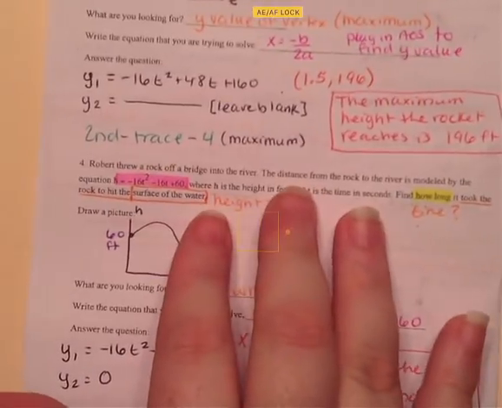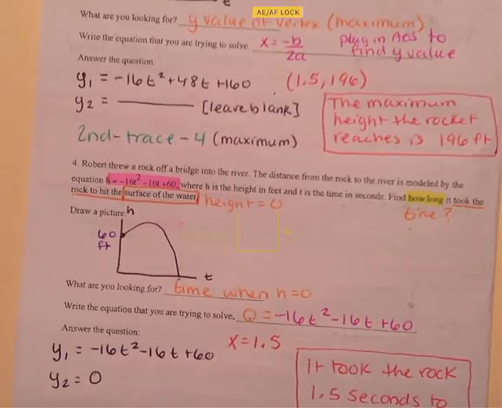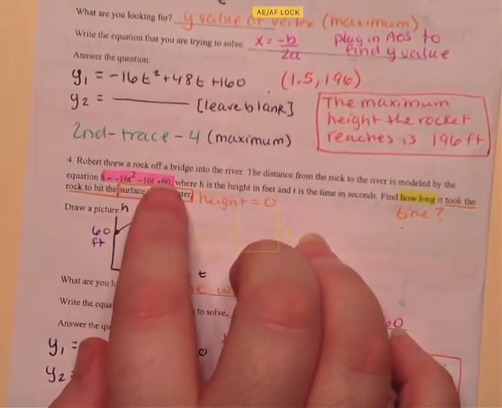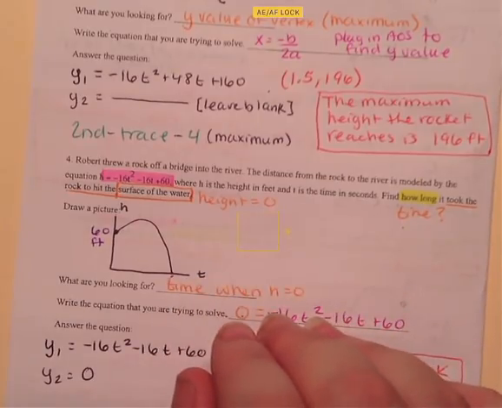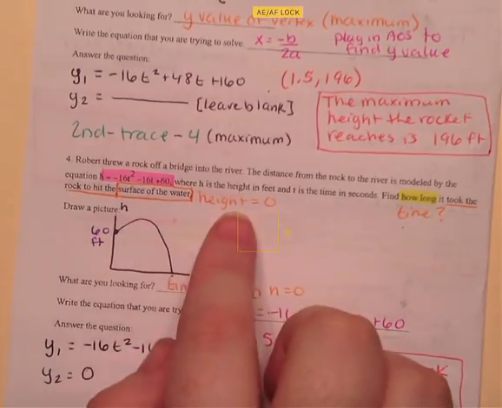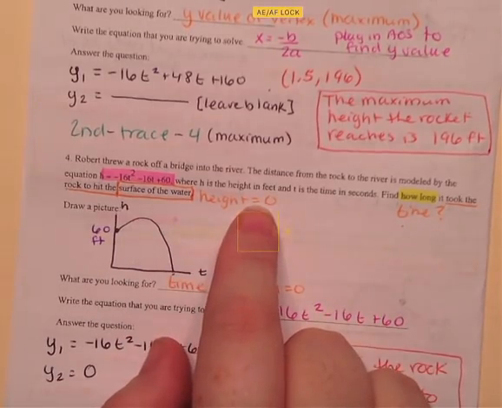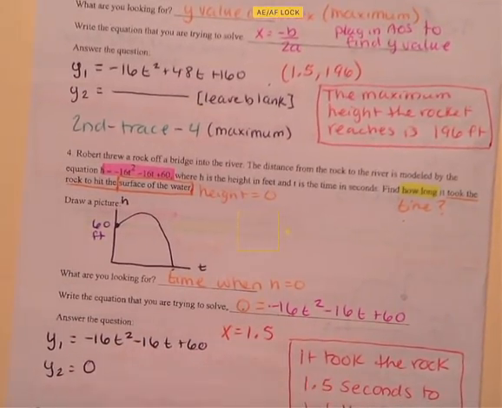So let's say, when does the rock hit a height of 10 feet? If I go back to this problem, we have this equation. And if the question said, how long does it take for the rock to hit 10 feet in the air? So really, instead of it hitting the ground, it wants to hit a height of 10 feet. So in my y2, I would just put 10 and find the intersection. So really, it's just asking what is the question asking, and then what values do you have? Word problems are all about understanding the question.